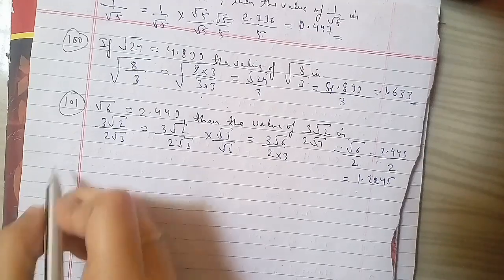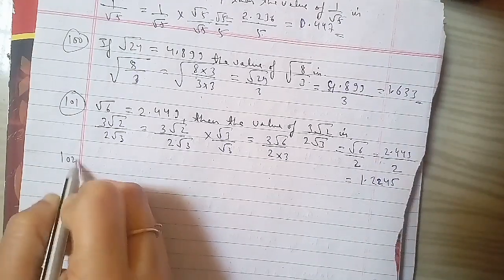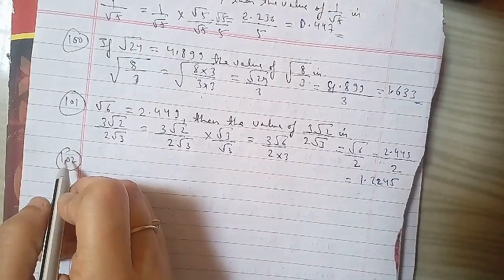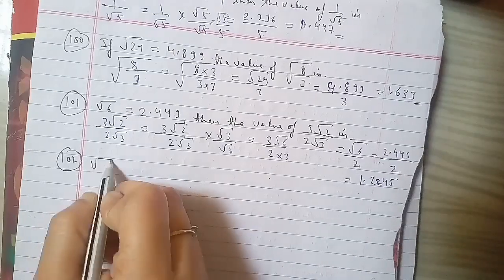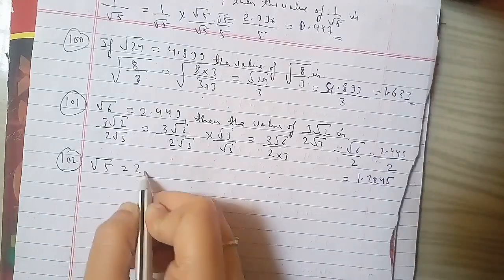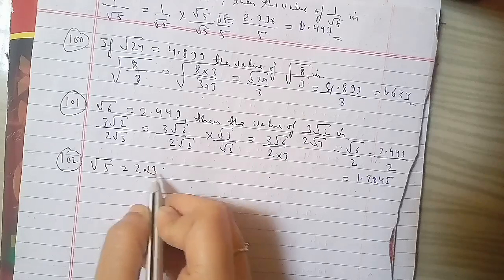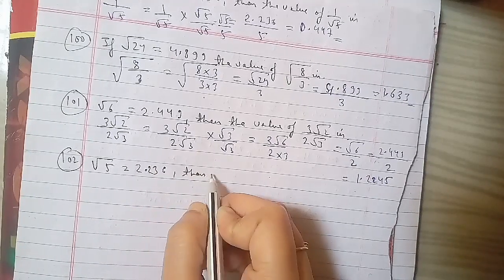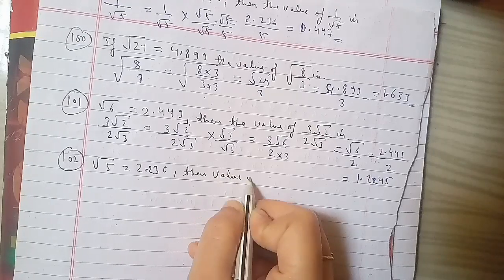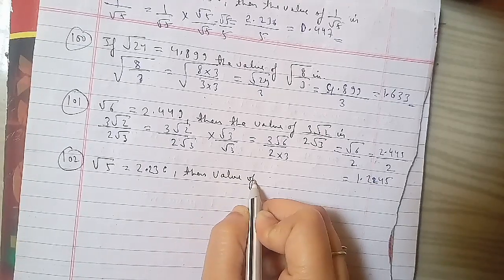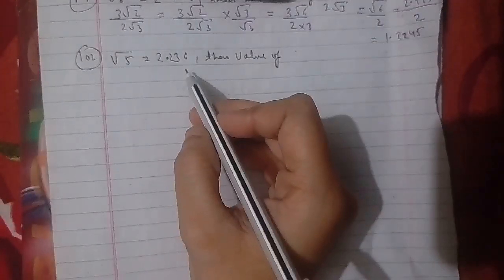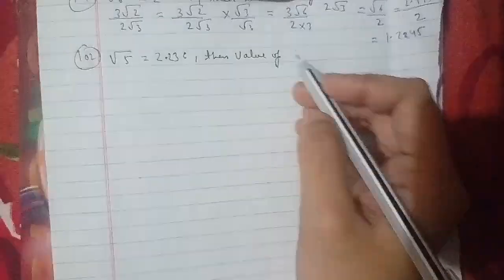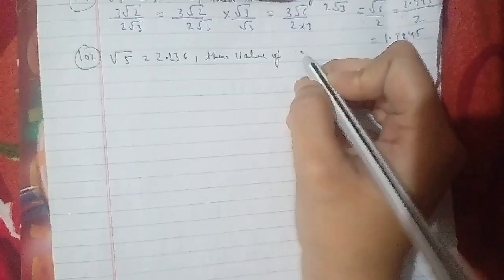Another question is the 102nd question of the session. If root 5 equals 2.236, then the value of 1 upon under root 5 is what we have to find out.